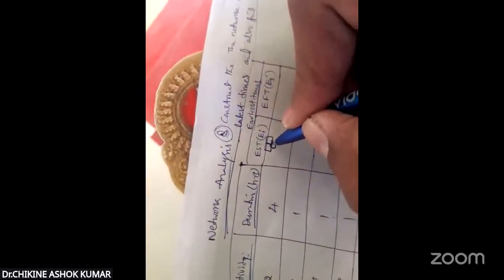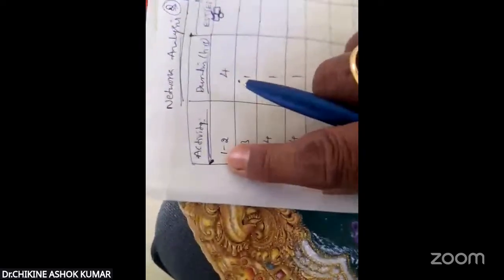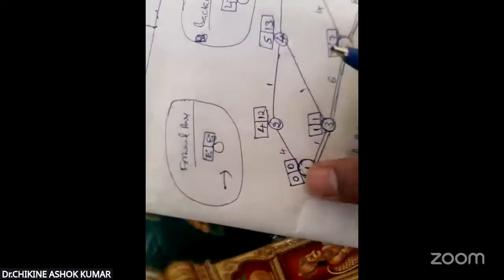EI means starting time. So whatever the event is there, that event's first value is nothing but the EI value. Directly we can write this one. Okay. So here what is the first event? 1 for 1 to 2. What is the first value? This is 0. So 0 is the starting time for this activity. So for this activity, I am filling the value 0. How did we get this value 0?